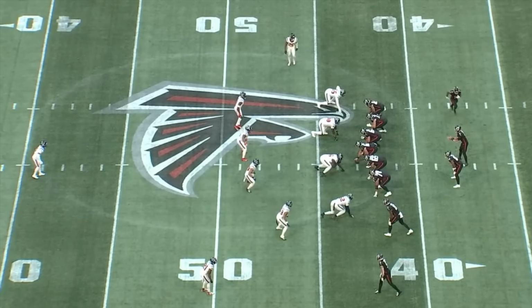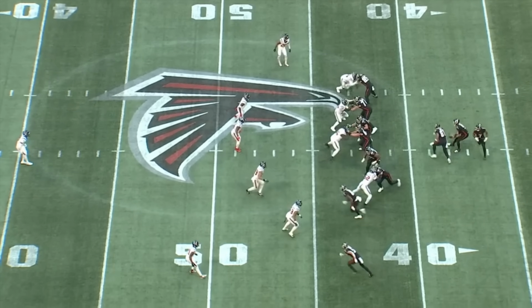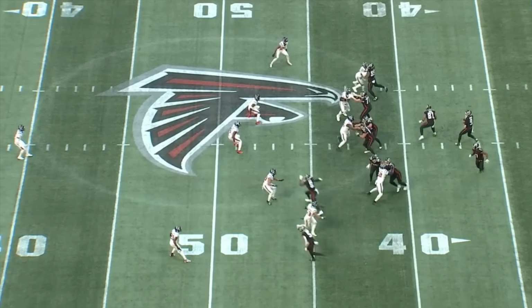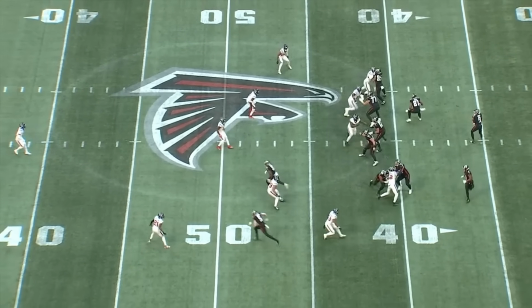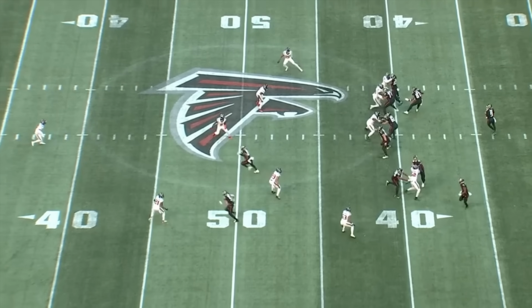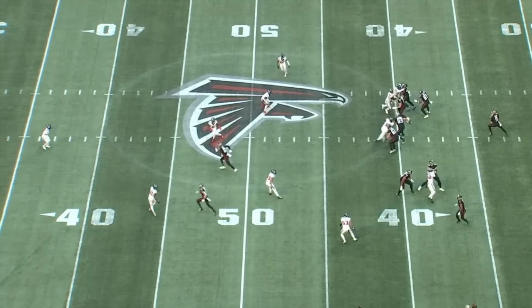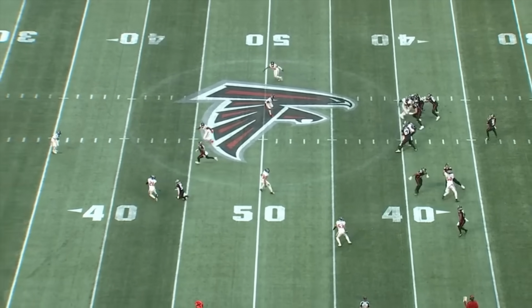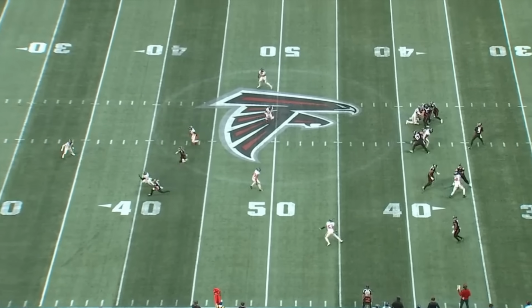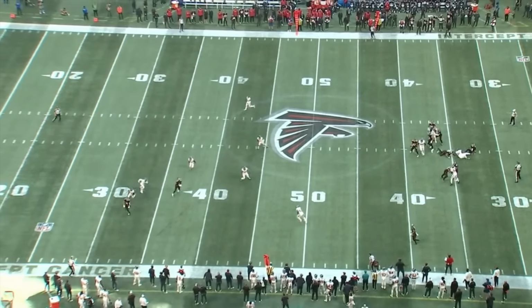So when you get these cover 3 looks, which the Falcons saw more than any other offense in the league last year, over 50%, which is astronomically high. This is a good route combination for cover 3 because you want to locate that curl flat defender, because if he gets pulled up towards the flat with the running back, you're going to open up all that space behind him to just lob this ball right in.